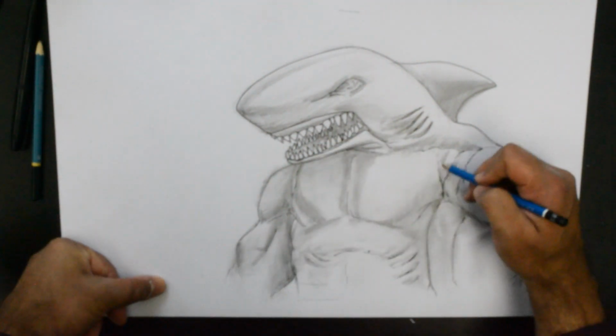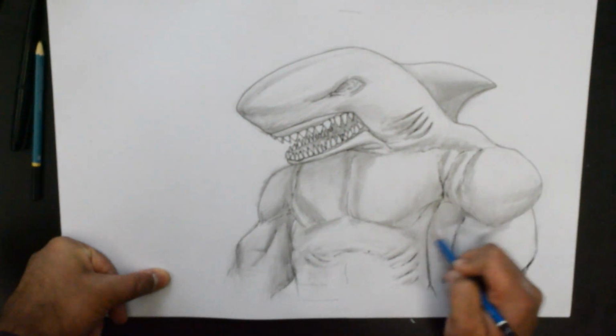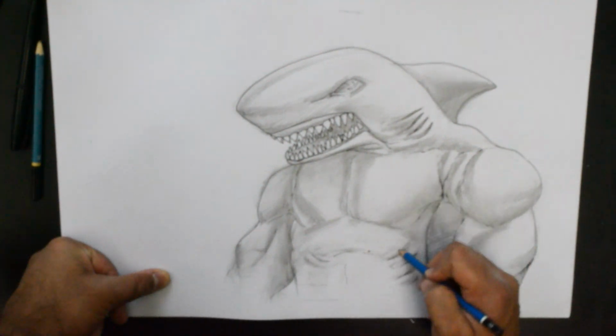So I've just gone on and put in all these tones into King Shark so that he can look something like this with the pencil.